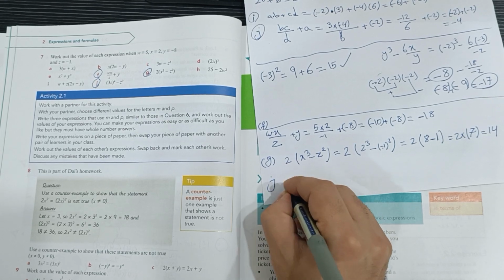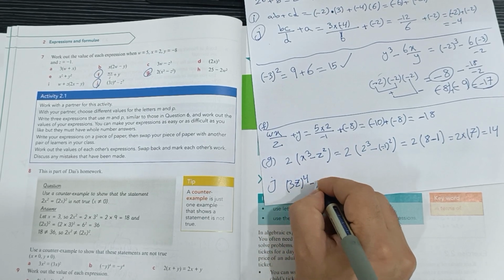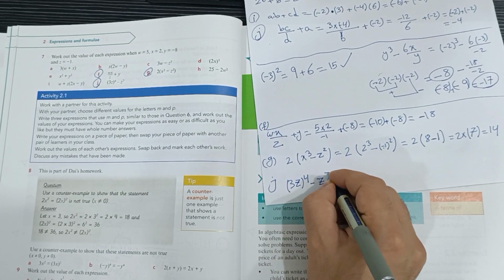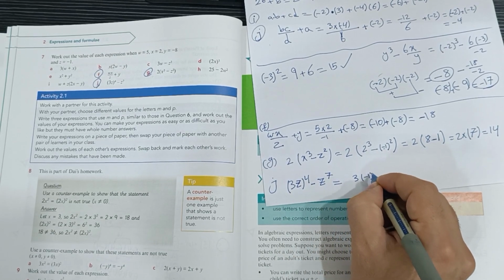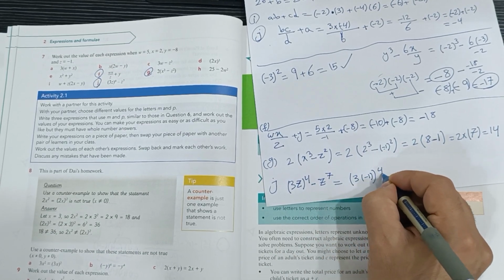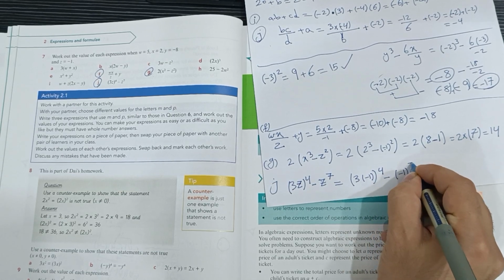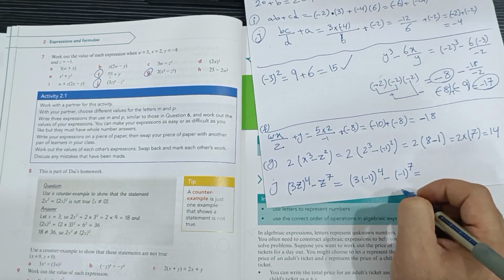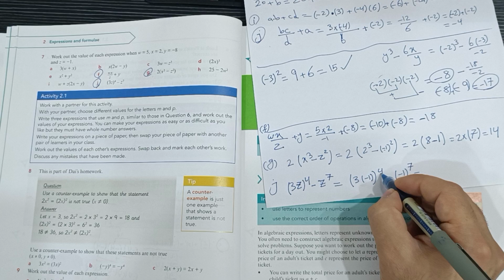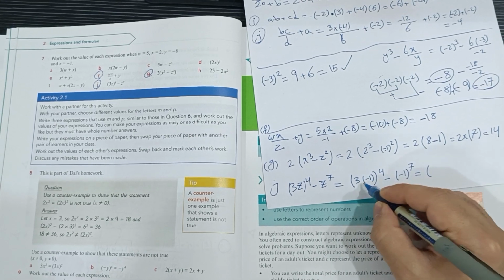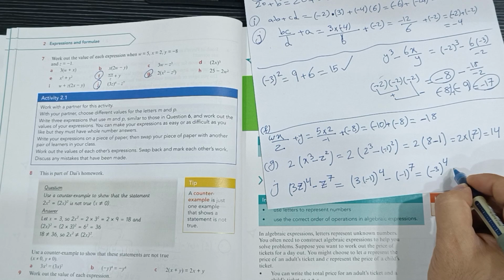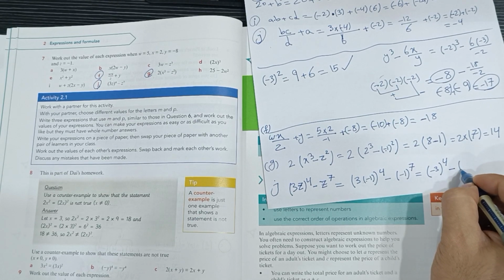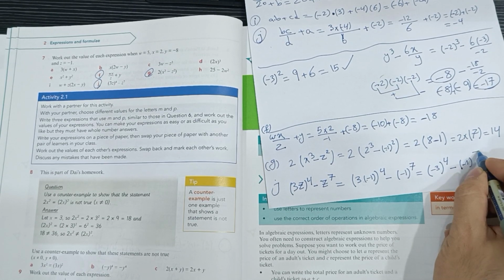And the last example, J. 3z all powered by 4 minus z to the power of 7. So 3 times -1 all powered by 4 minus -1 powered by 7. Well, guys, as I already mentioned, inside this bracket will become -3 all powered by 4 minus -1 to the power of 7.